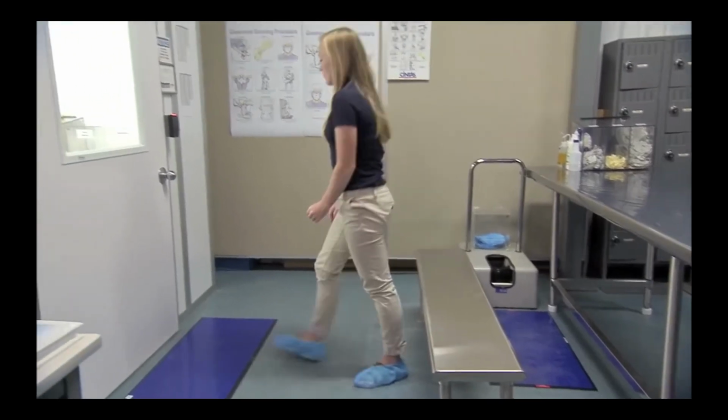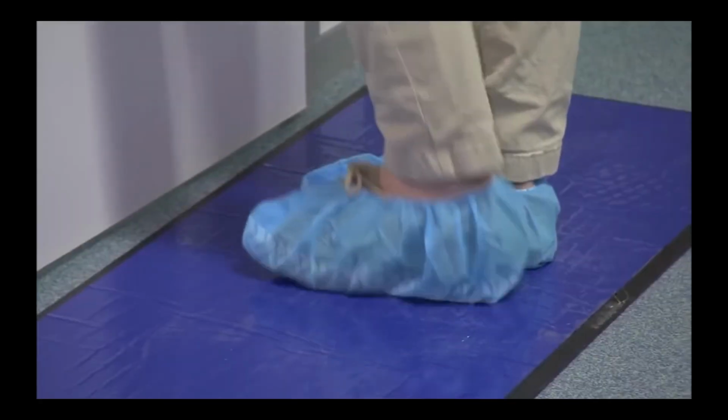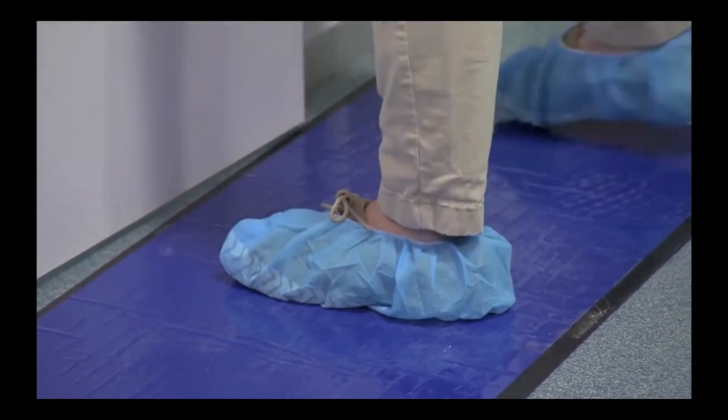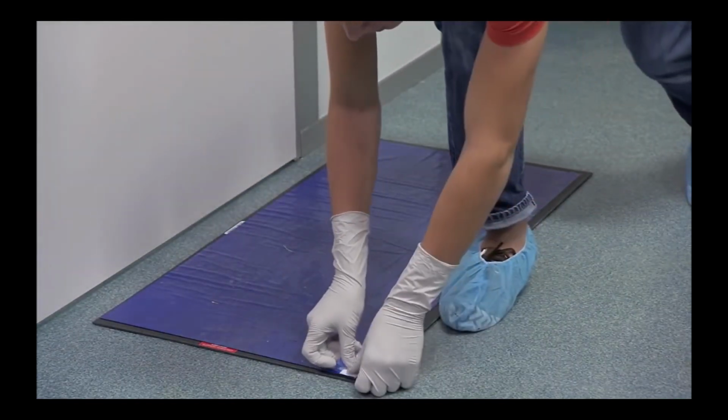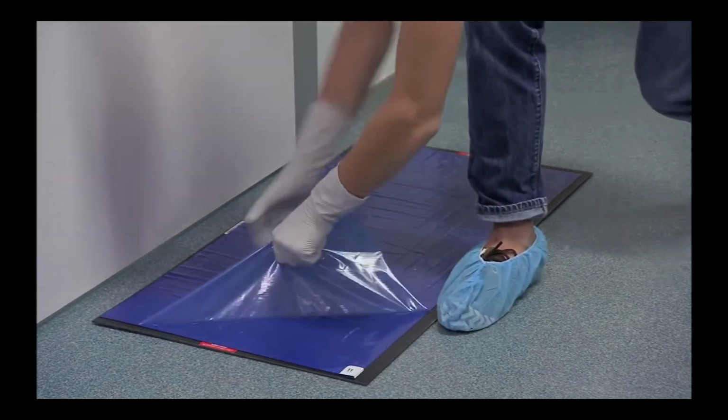As you enter the cleanroom, take care to step on the adhesive sticky mat, which further prevents particulate contamination. If the adhesive sticky mat is dirty, remove the dirty layer to expose a clean layer before entering the room.